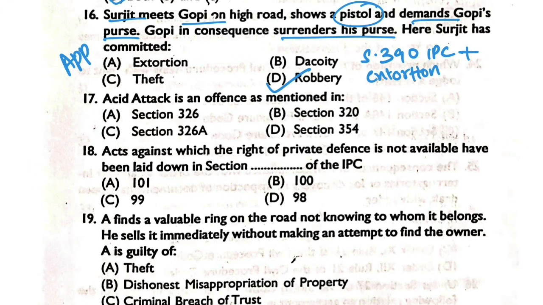This is an application based question. And the answer to this is D, robbery. Section 390 IPC provides for this. And there is also fear of instant hurt. So it is not extortion. It is not theft. It is not dacoity. It is robbery. Then question 17 says acid attack falls under what section?